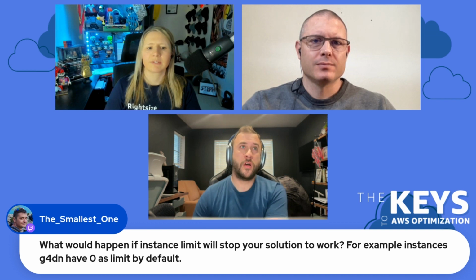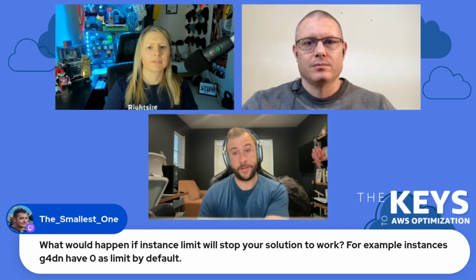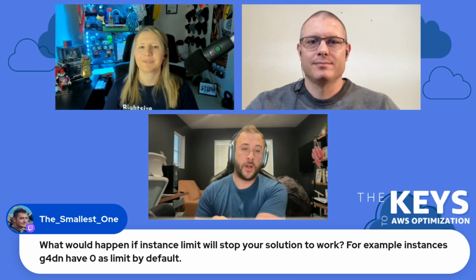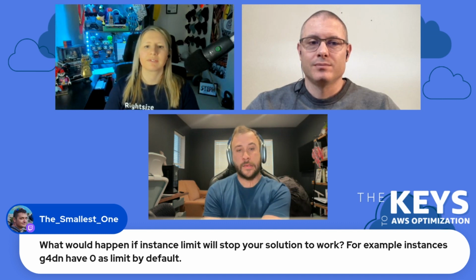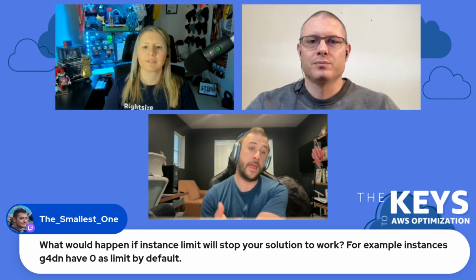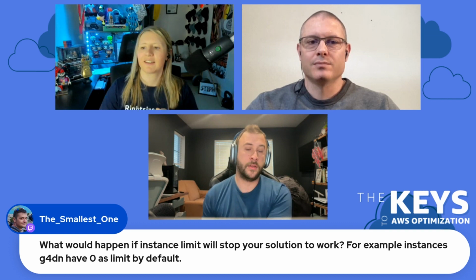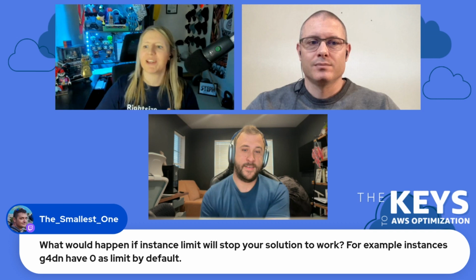In order to stop or start a solution, you first have to create the instance and apply the tag, right? Oh, I see what you're saying. You will not be able to stop or start instances that don't exist. So in order to use these instances with the solution, you will have to raise that limit first to 10, for example. I don't know. And use those instances and tag them accordingly. Okay, I understand now. If you have the service limit hitting, okay.